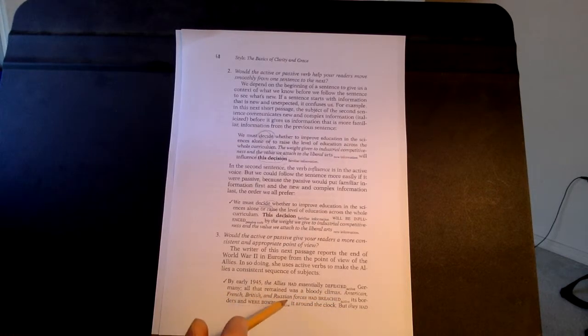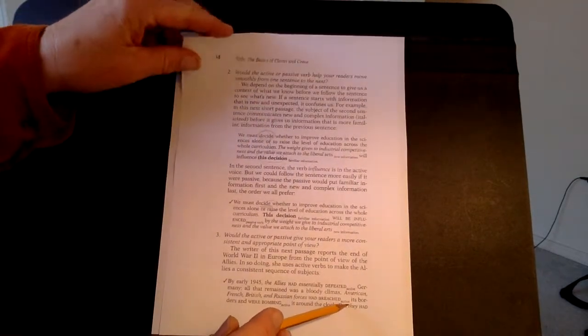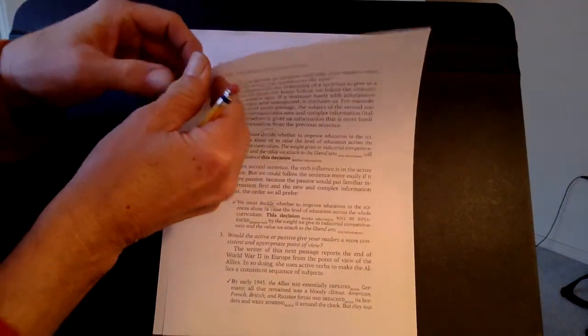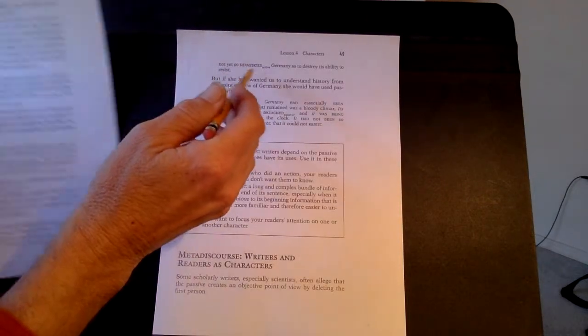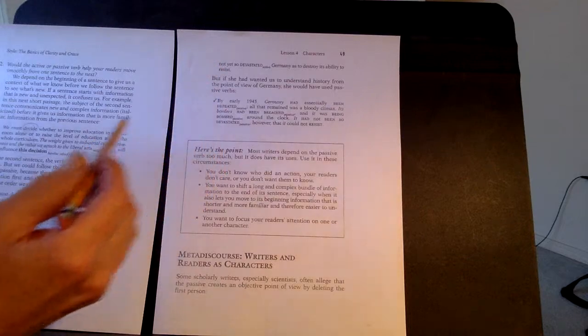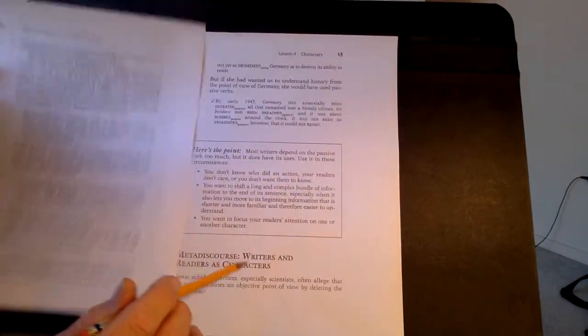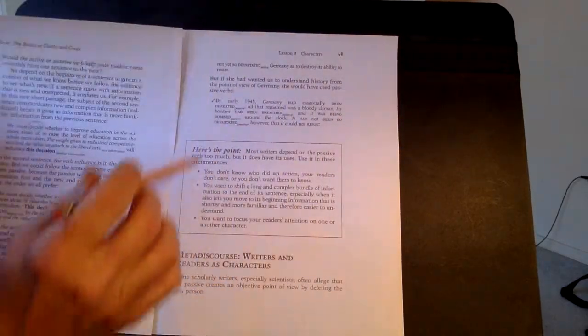American, French, British, and Russian forces, and they are the Allies, so we're kind of repeating them in different words, had breached its borders and were bombing it around the clock. But they, the Allies again, had not yet devastated Germany so as to destroy its ability to resist. So wow, every sentence starts with some form of the Allies. Allies, then they list them, then they.